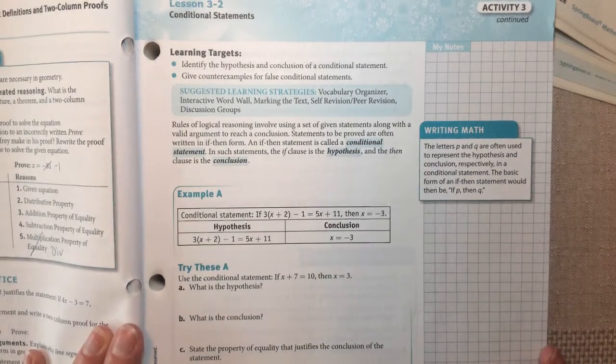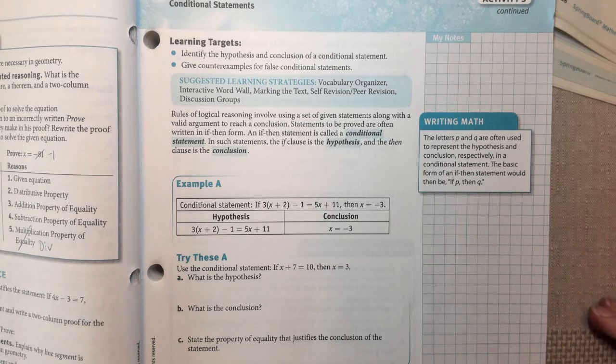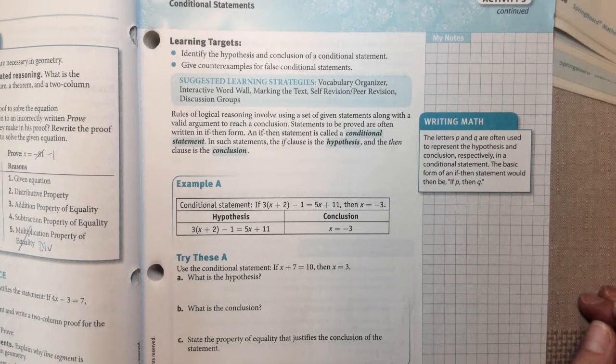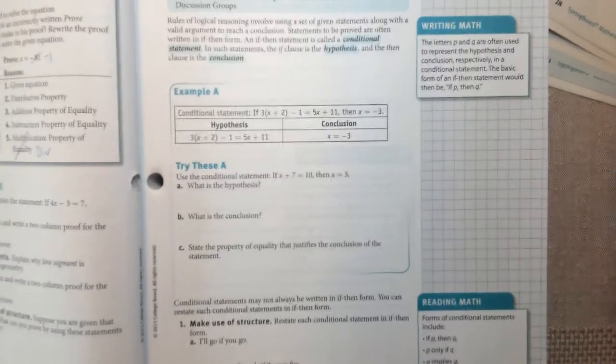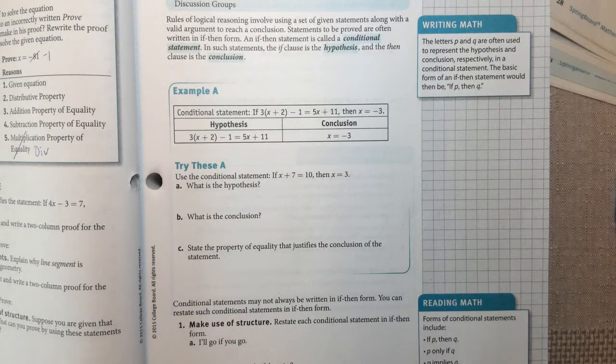Hey there, geometry. So we are moving forward in section 3.2, and I am on page 29 in our book, and we're going to continue talking about some geometric proof language and some logic pieces.